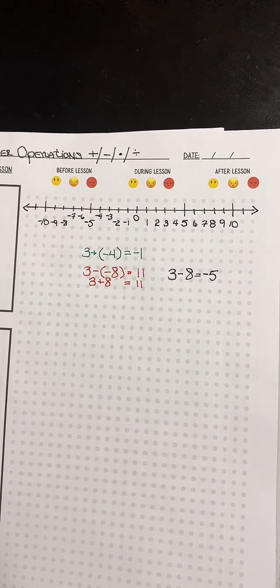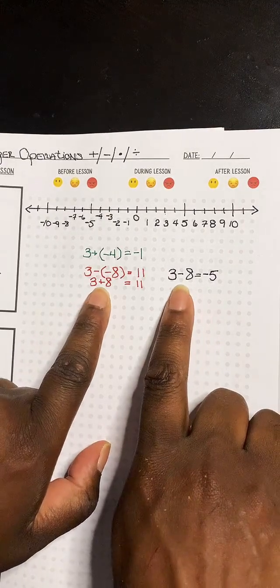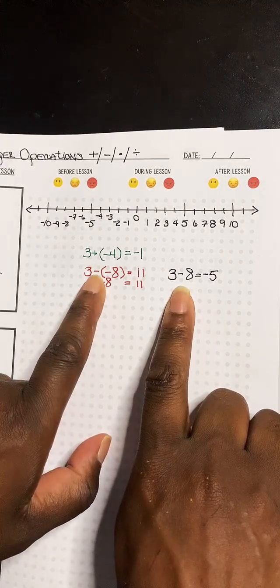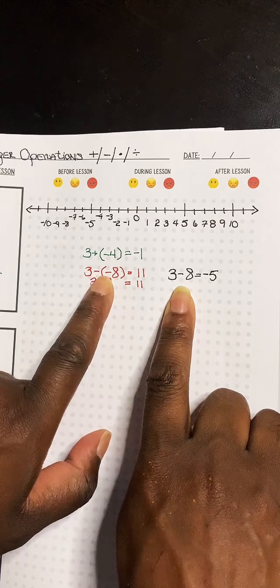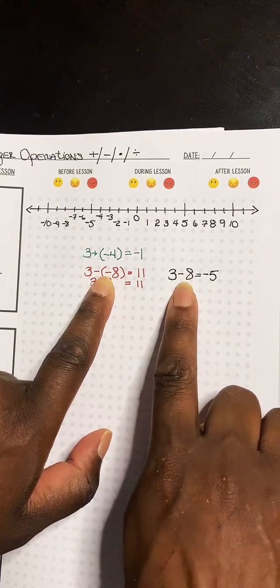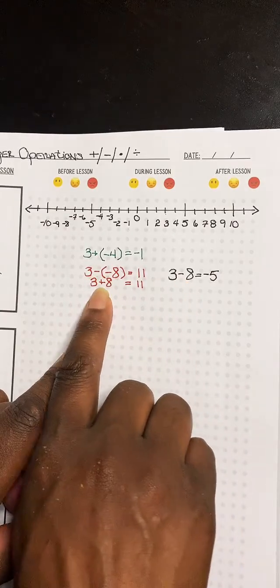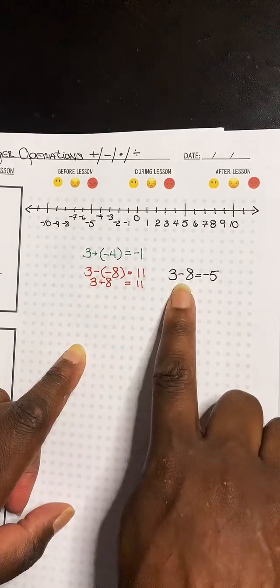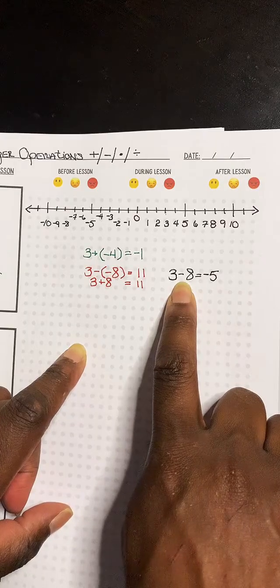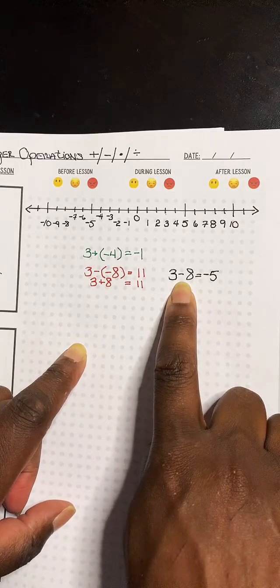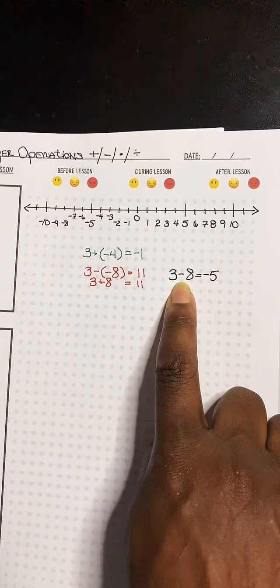Okay, good, Eris. There we go. All right, so do we see the difference between 3 minus a negative 8 and 3 minus 8? When we're doubling up, it's turning into a positive. When we're not doubling up, you're basically subtracting. Okay, all right, Jackie, good.